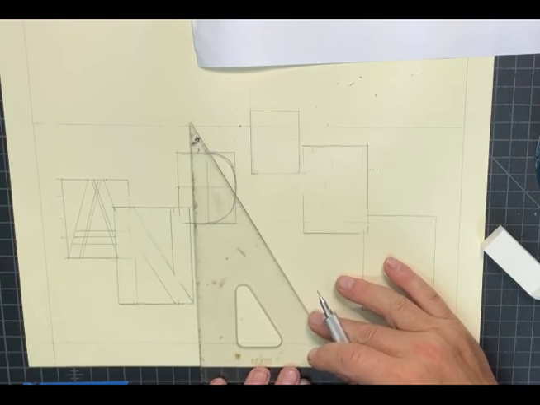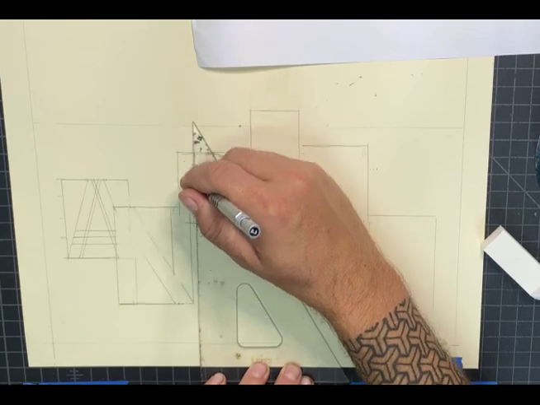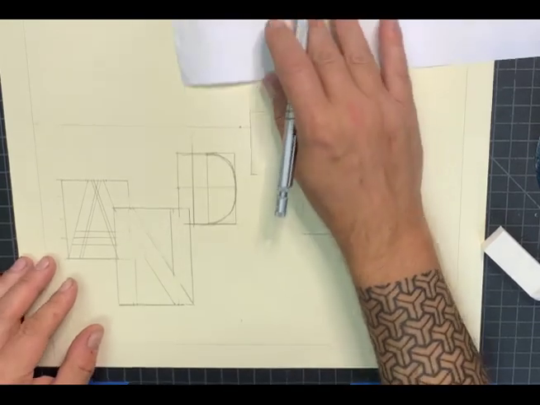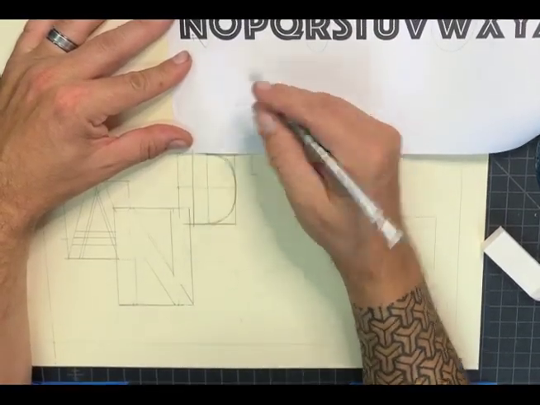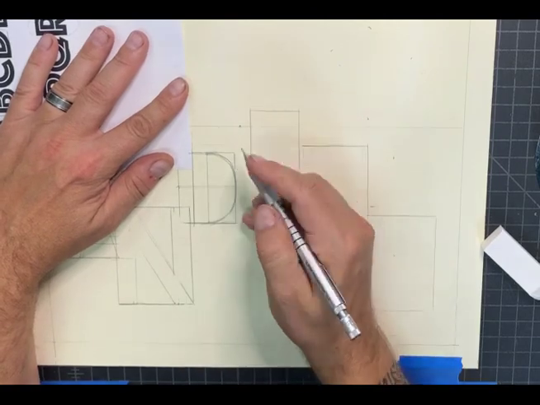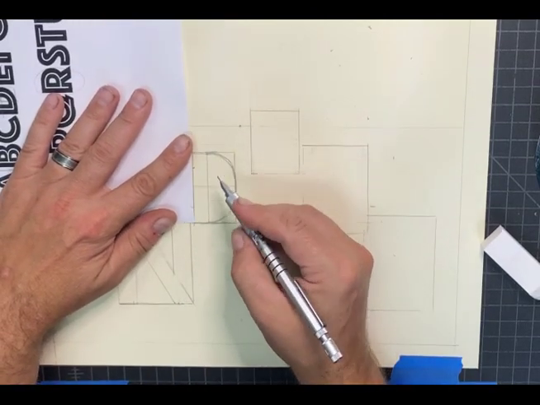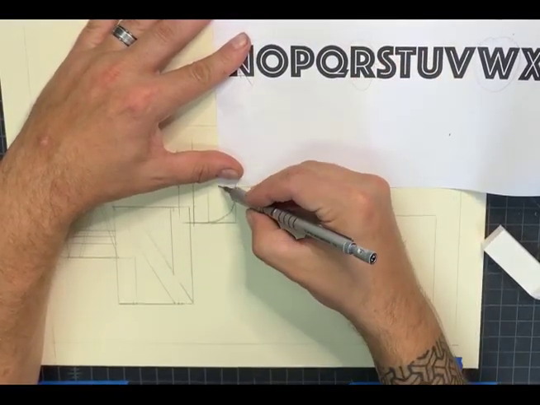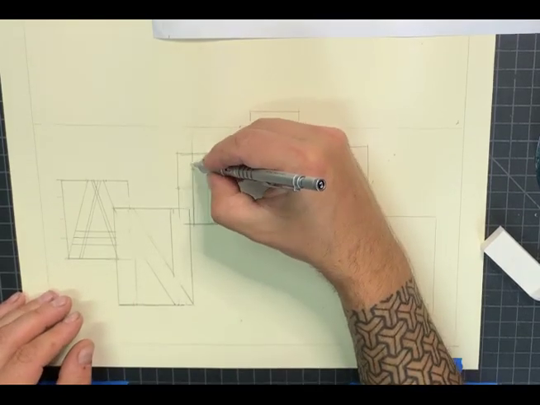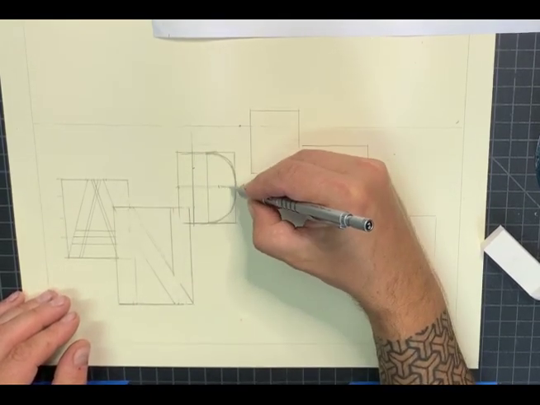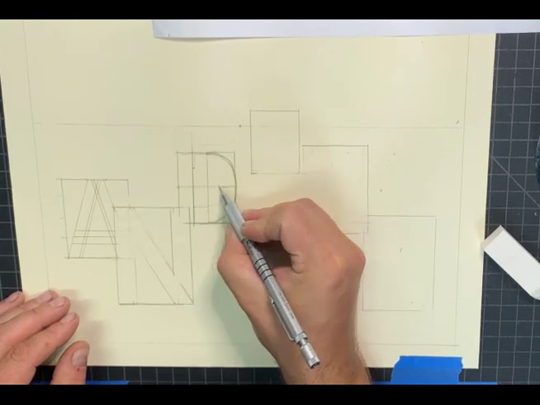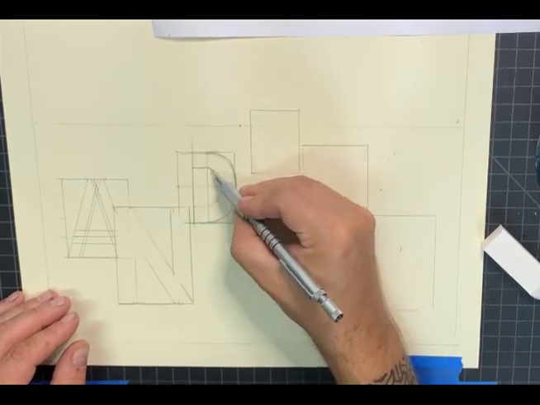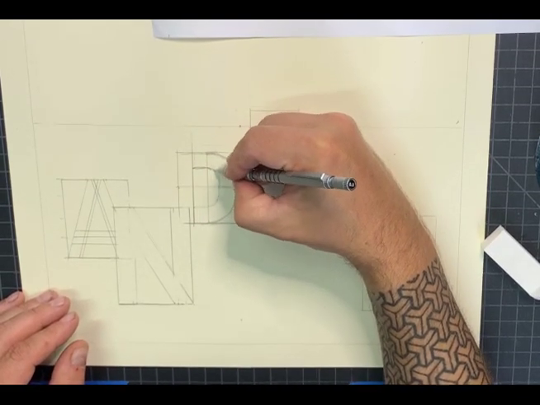I'm going to get the thickness of the back of that D. And then getting the measurement for that thickness, I make a hash mark and then I can measure the 2 parts of that D and know that that inside curve is going to have to connect. So I know that it has to go from this point through that midpoint and then up to the top point. That's going to give me my thickness for that curve on that D.